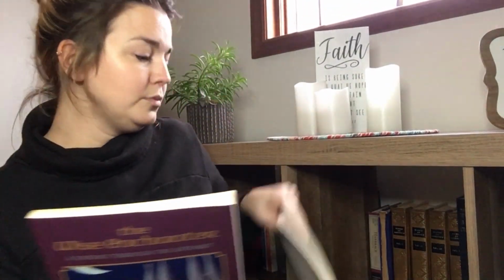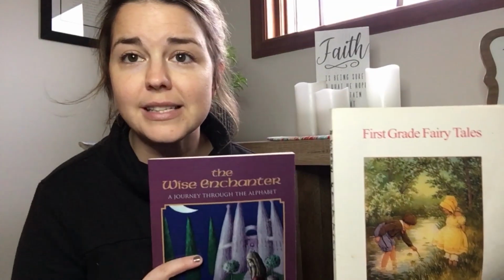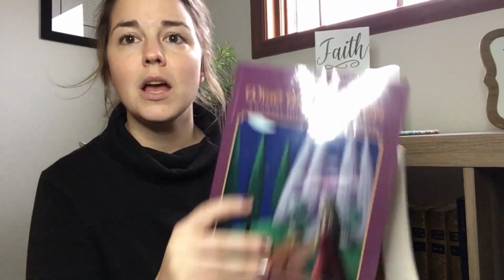So I wanted to do a little comparison here because a lot of people love the fairy tales. A lot of people hate the fairy tales. A lot of people love using this, and I haven't really heard a lot of negative about this, but it's really a substitution, right? So usually if people use this, it's because they didn't like this.